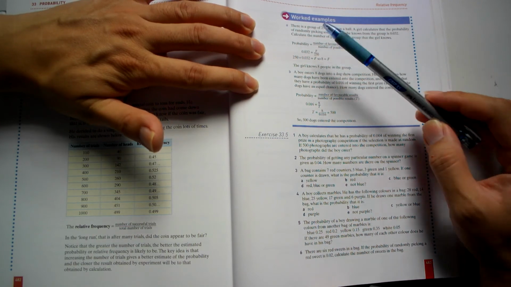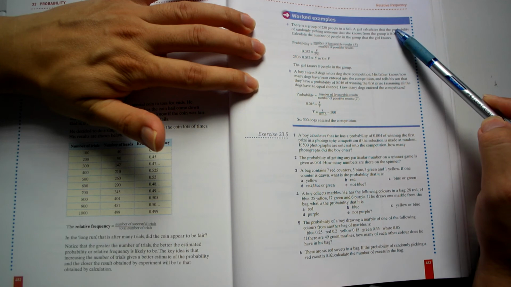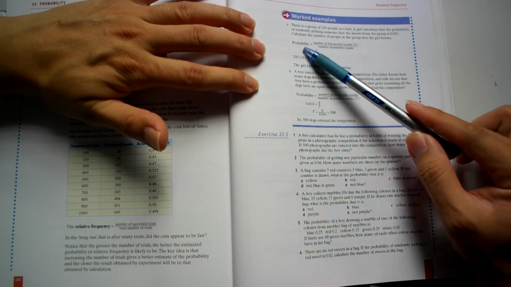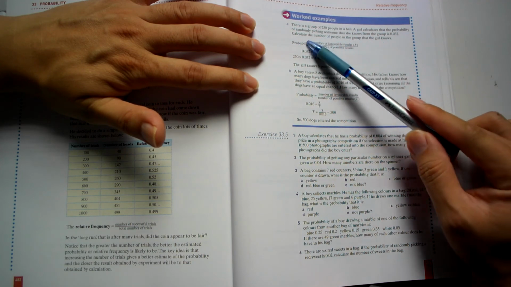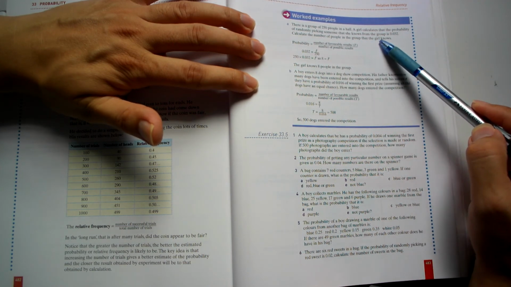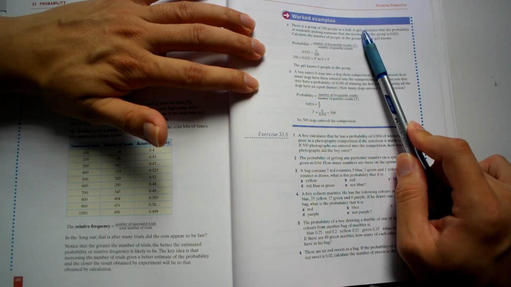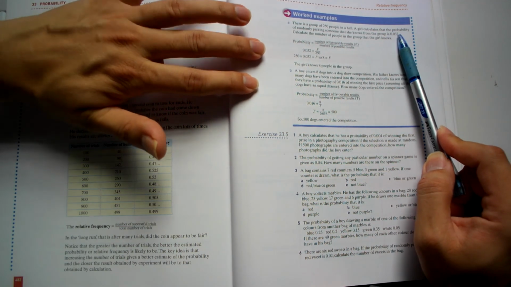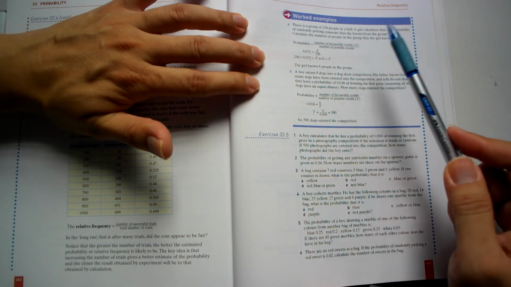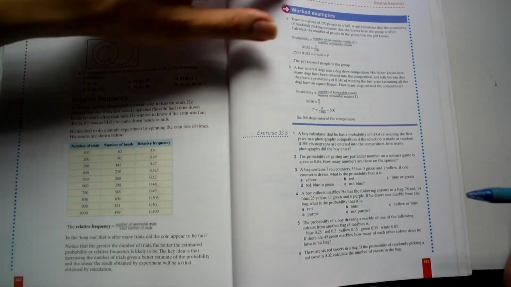Normally they give you a total number, then they give you the probability, and then they ask you to calculate the number of people in the group that are girls. For example, you have 250, and a girl can be randomly picked with a chance of 0.032. The question asks how many girls are in that group. You just multiply these two and you get the answer. So relative frequency is quite easy.